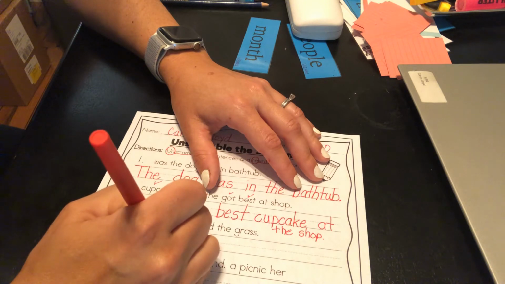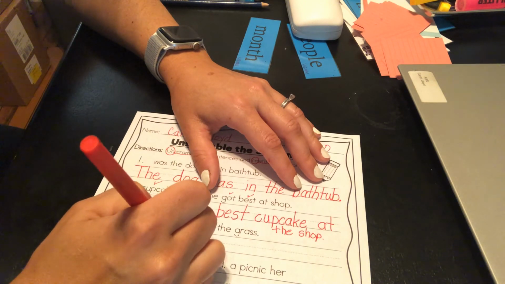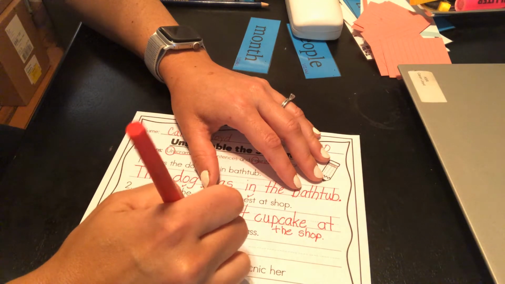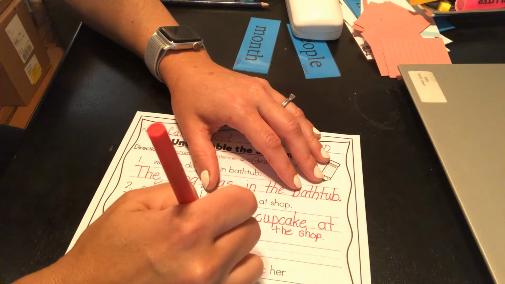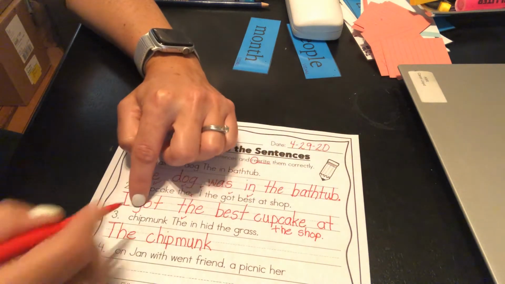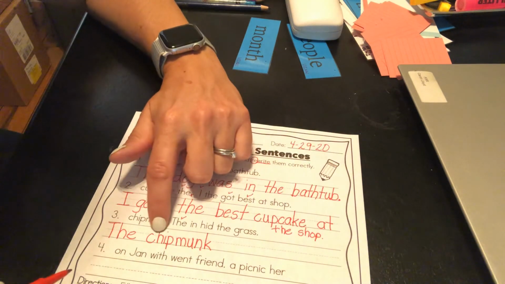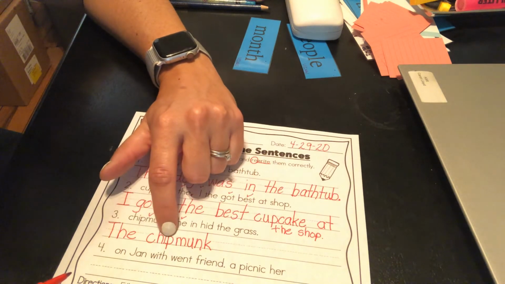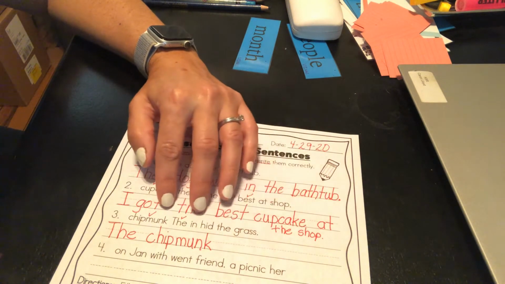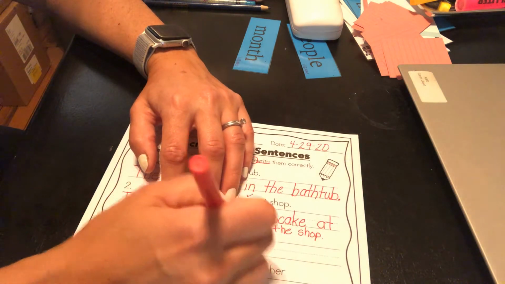Chipmunk is a really small little animal. It's kind of like a squirrel. You find them in forests. They have small little tails, while squirrels have long bushy tails. The chipmunk, look, here's another compound word. Chip, monk, chipmunk. The chipmunk hid.